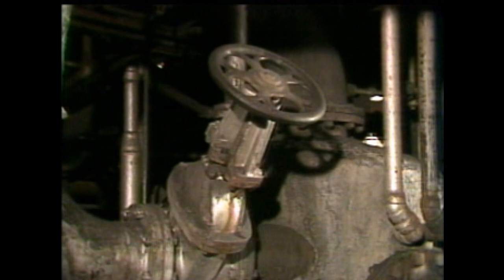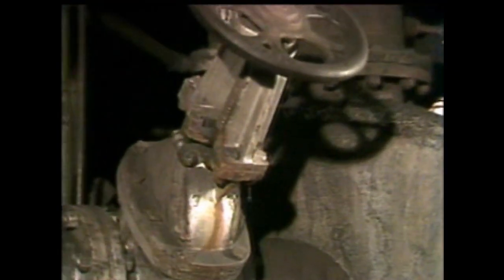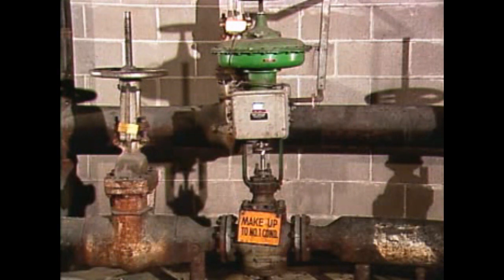Another system we need to discuss is the make-up water system. Its job is to replace water that's lost from the steam cycle. Valves, pumps, piping, joints, and other parts involved in the steam cycle can all leak. Since it's impossible to prevent all leakage, water must eventually be added to replace the water or steam that leaks out. When more water is needed, the make-up water system feeds it into the condensate system.